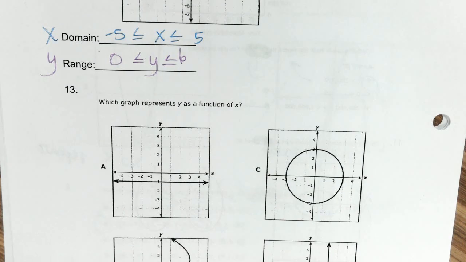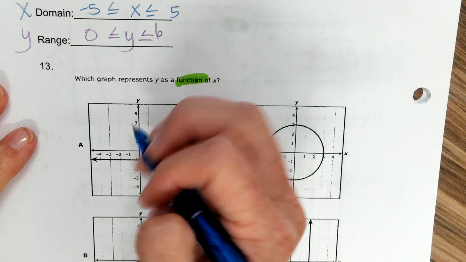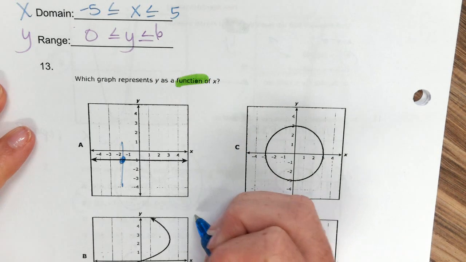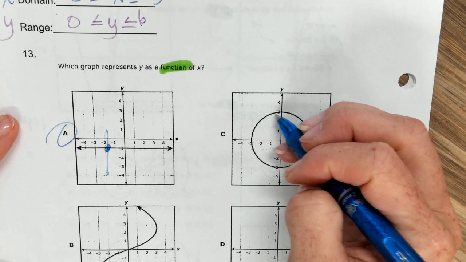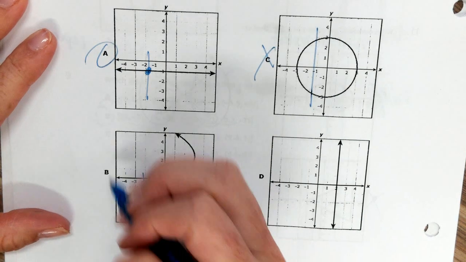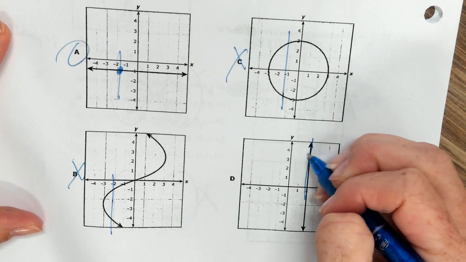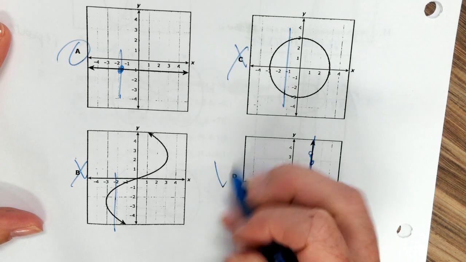Number 13, which graph represents a function? You perform a vertical line test. How many times did this line touch? Once. That's a function. This is not because it touches twice. This is not because right here it would touch twice. And this is not because if I drew a vertical line, it would literally touch all over the place. So no.